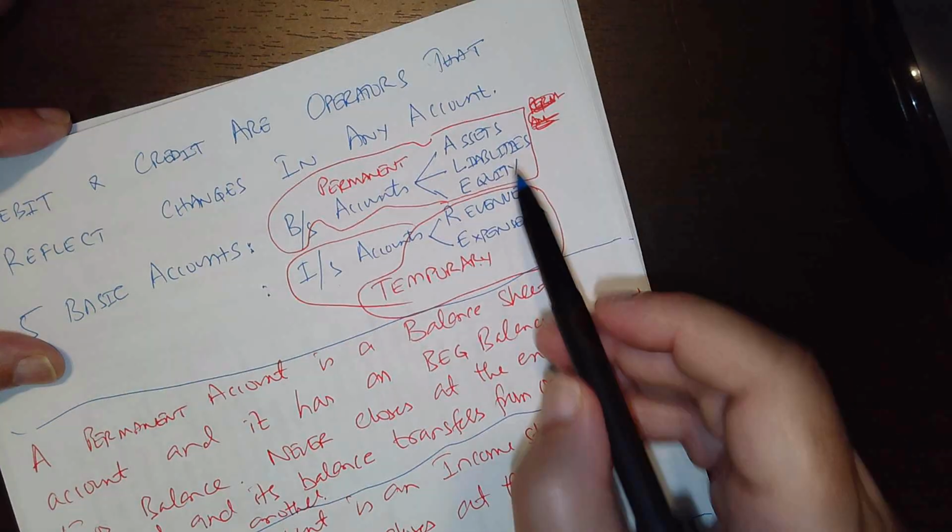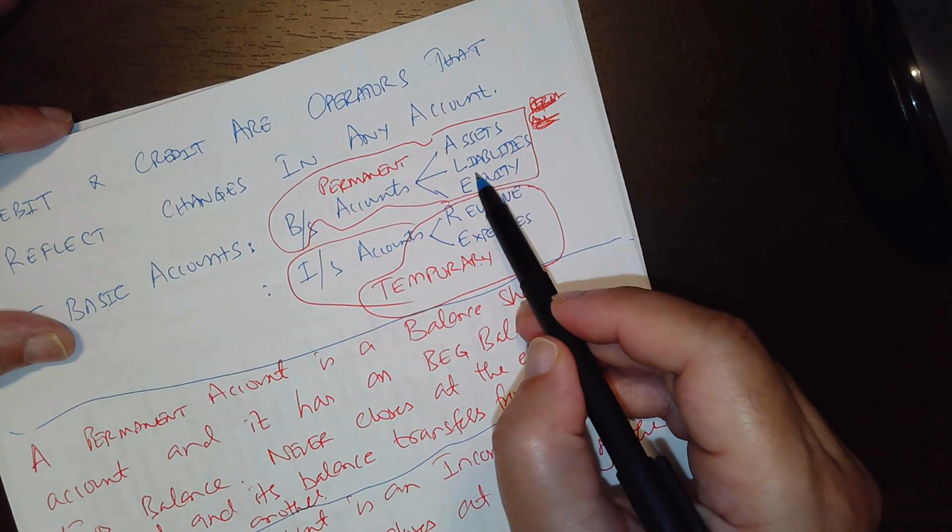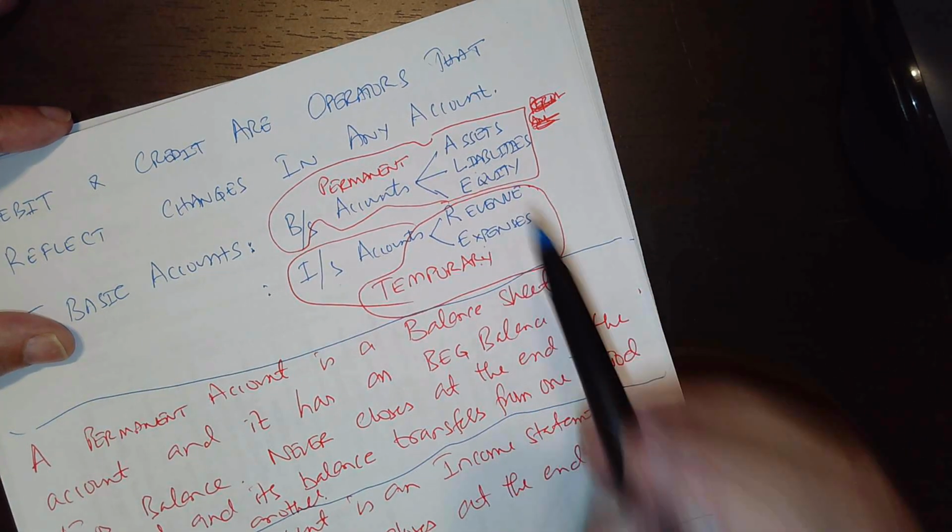Okay, I have already told you there are five accounts: assets, liability, equity, revenue, and expense. How is it going to work?